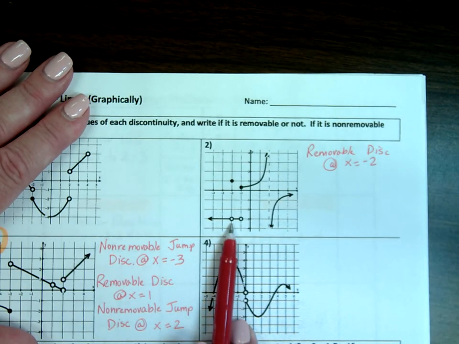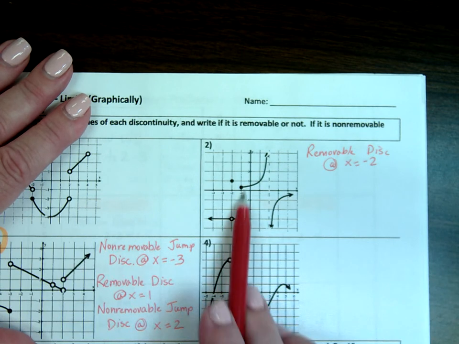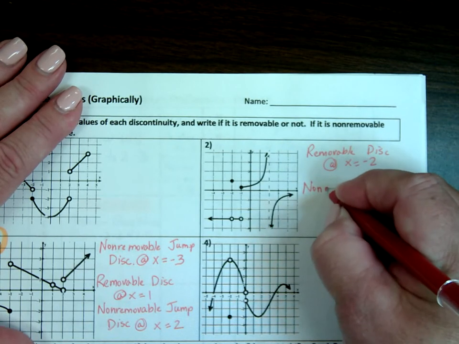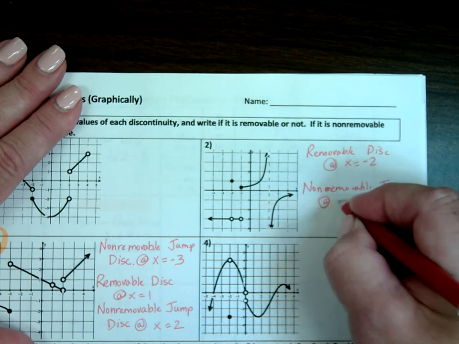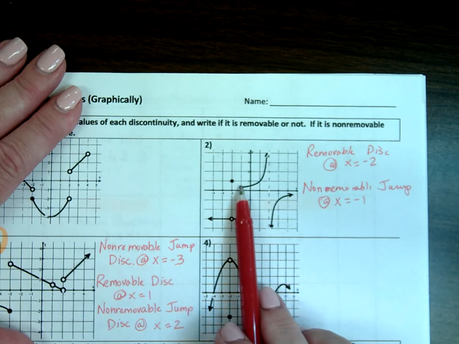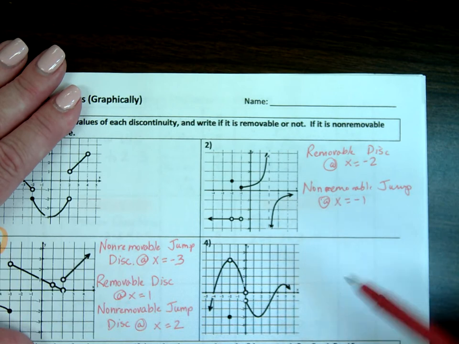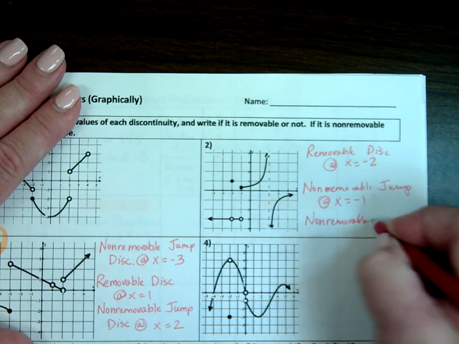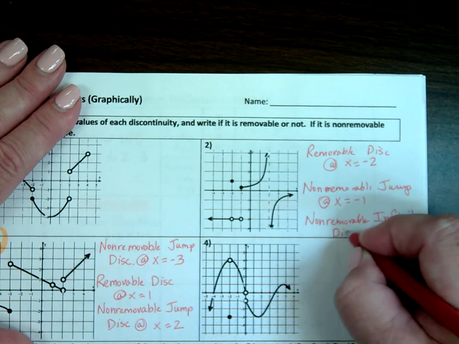If you need to go, you can go, but I'm going to real fast finish this for the person that asked. Then I get to this place. Now I've got to jump to get to the next place. So this guy's going to have a non-removable jump, you can't remove jumps, at x equals -1. Takes me here. And now I'm going to infinity. Well, I have to pick up my pencil if I'm going over that line where the asymptote is. So that guy's going to be a non-removable infinite discontinuity at x equals 2 because it's going to infinity.